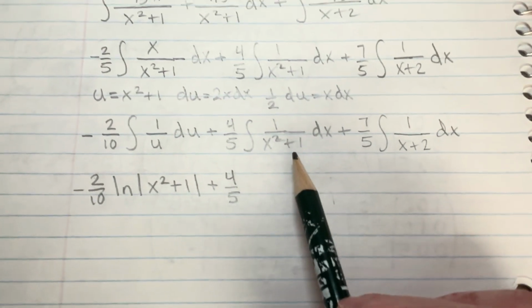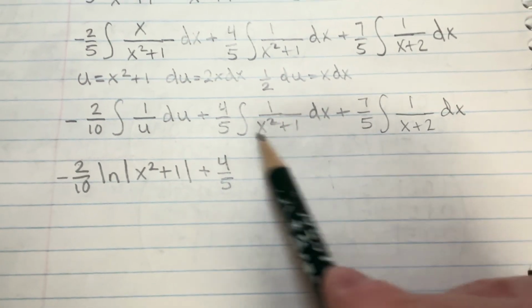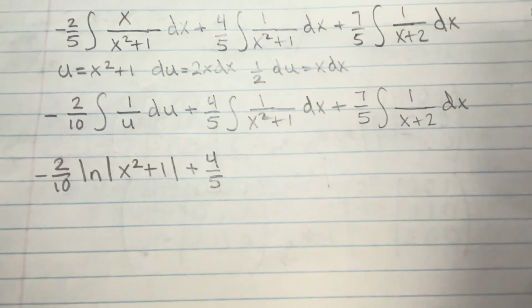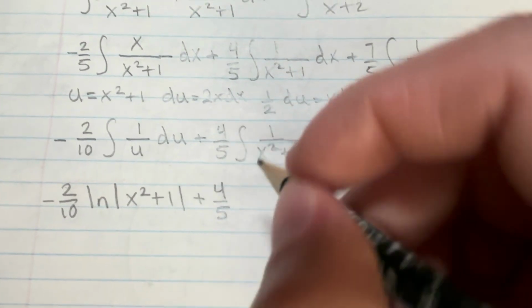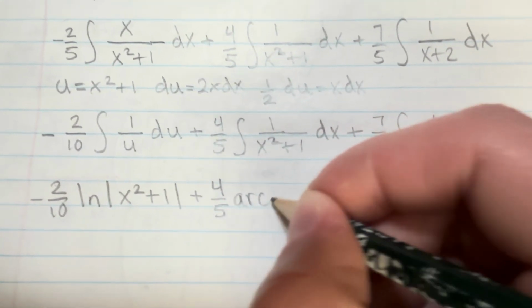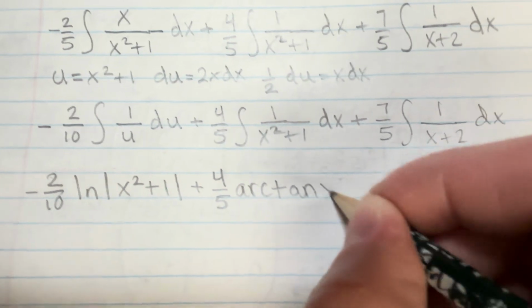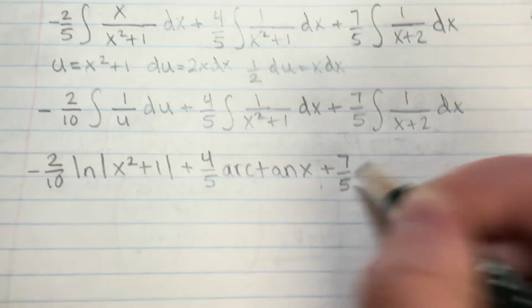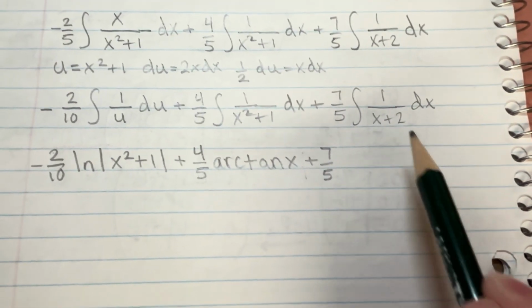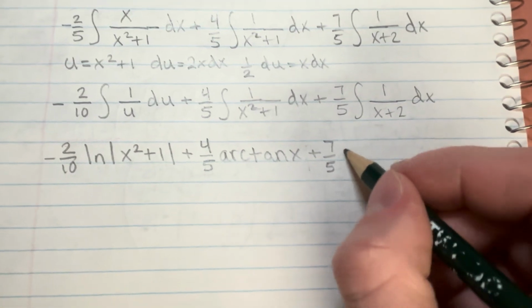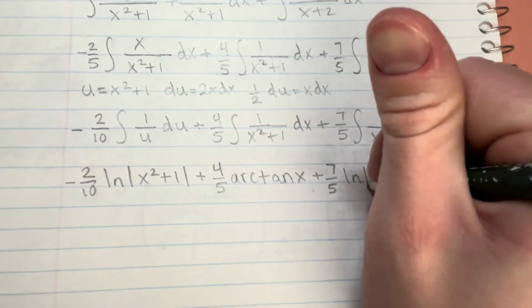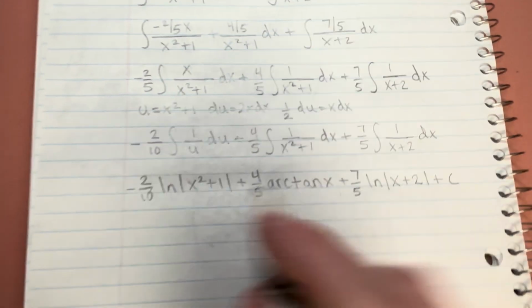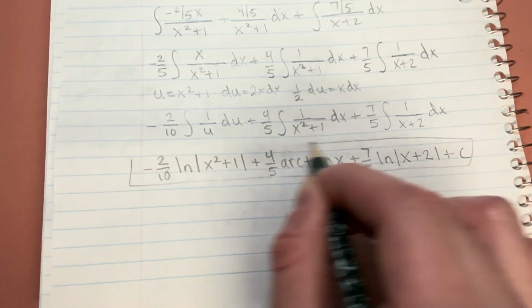Now for this one, we would not use u substitution, right? We know the derivative of arctan, or tangent inverse, is this. So this would be 4/5 arctan x plus 7/5. Now this one we would use u substitution, but we can do that in our head. So it would just be 7/5 the natural log of x plus 2 plus C. And this right here would be our answer.